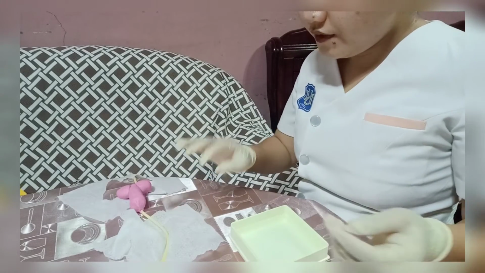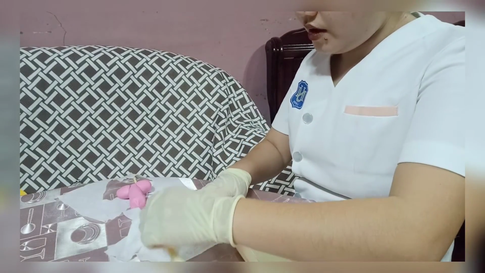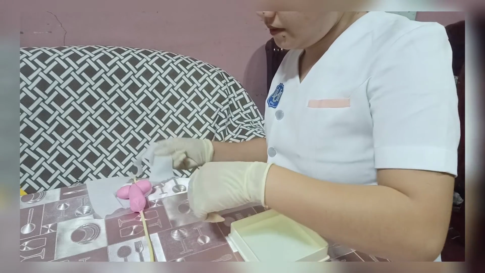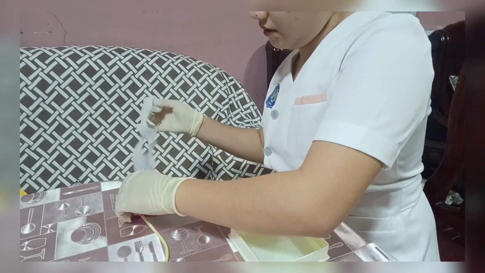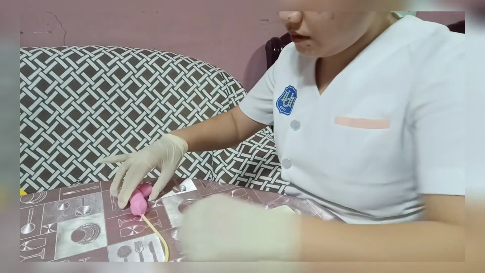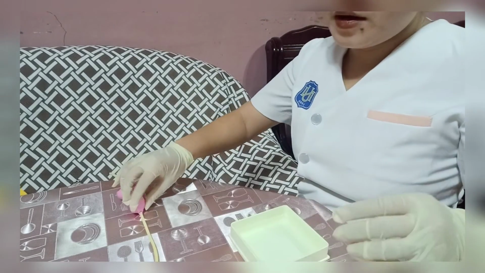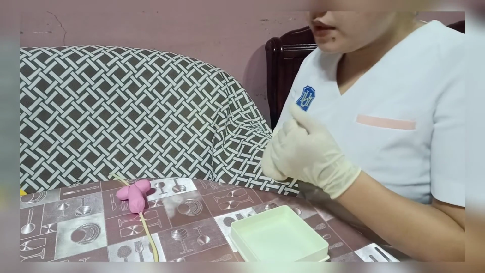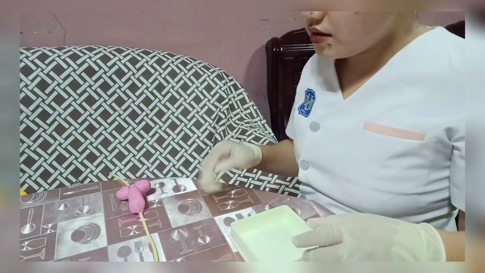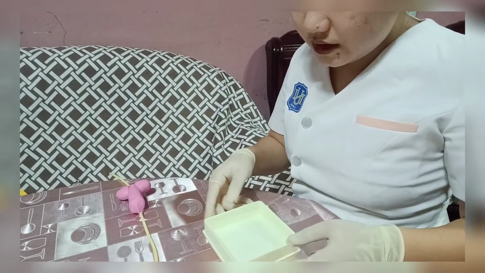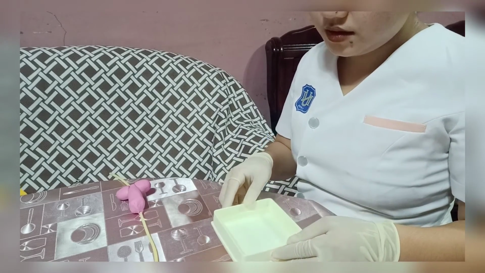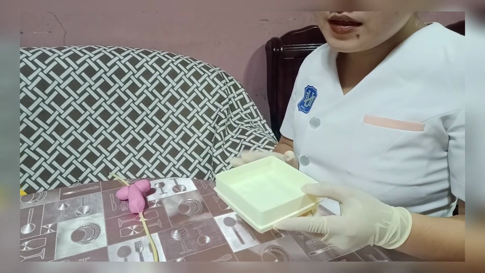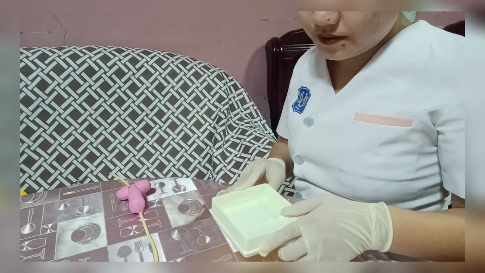Then after that, we have to put away our drape pad. Cover our patient for privacy and comfort, and also dispose of the water from the sink and put the basin in a designated area.